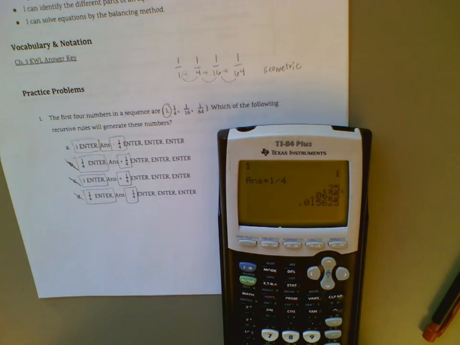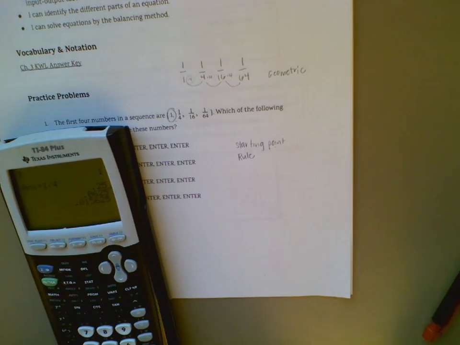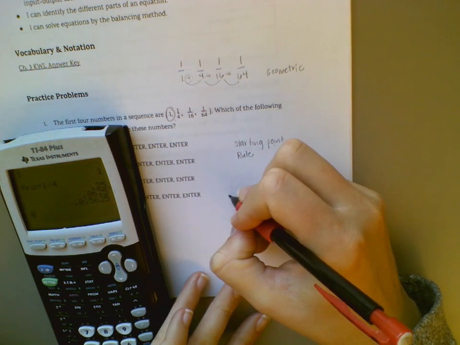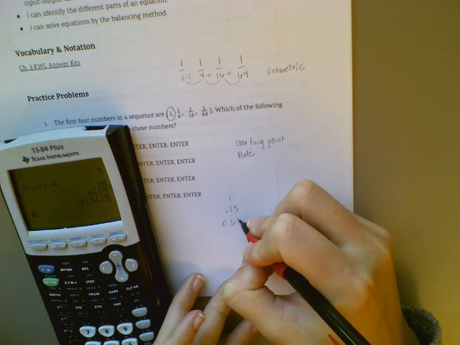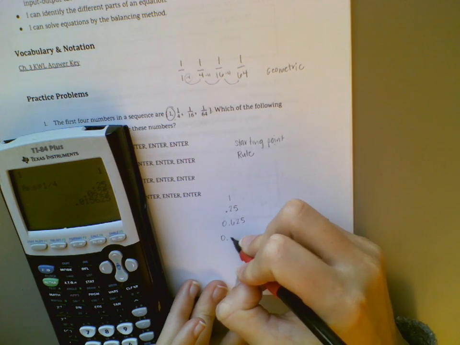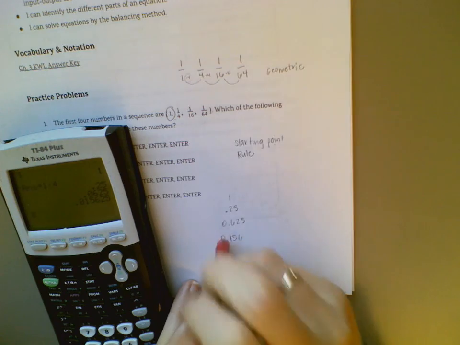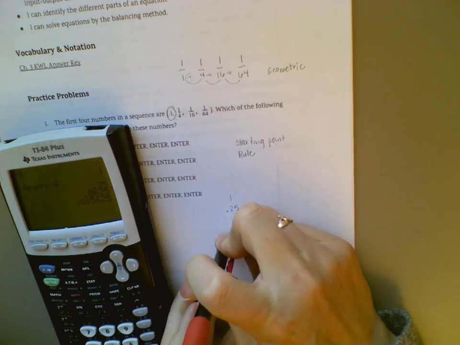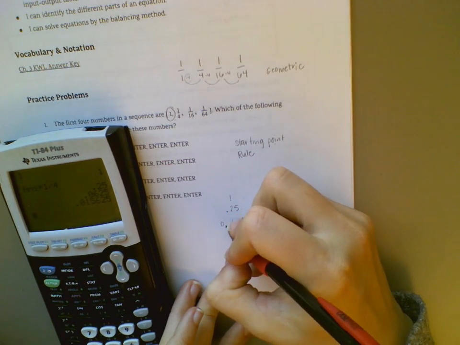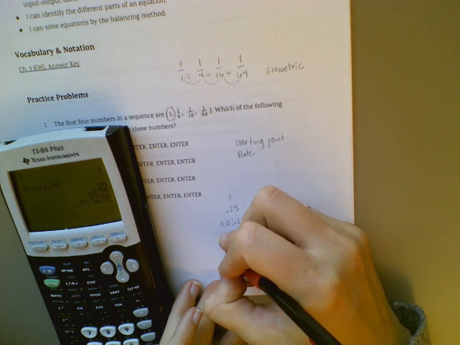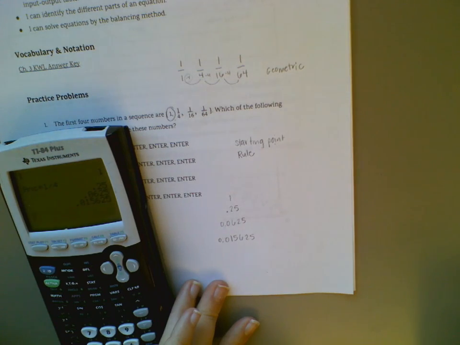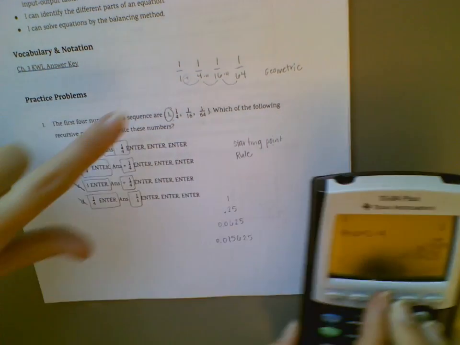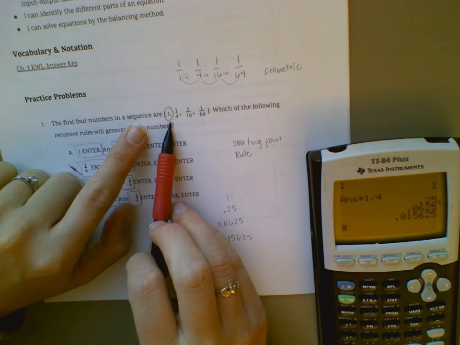Aha. So it gives me all the answers in decimal form. So I'm just going to write those down just so I don't forget. 0.25, 0.0625, and 0.015625. Whoops, forgot a couple zeros.